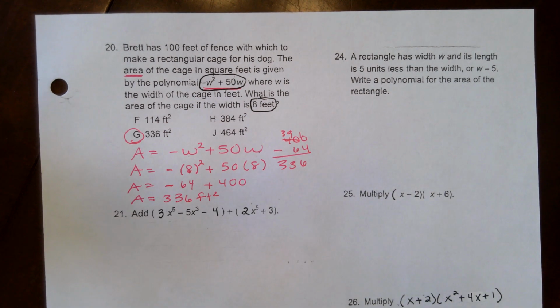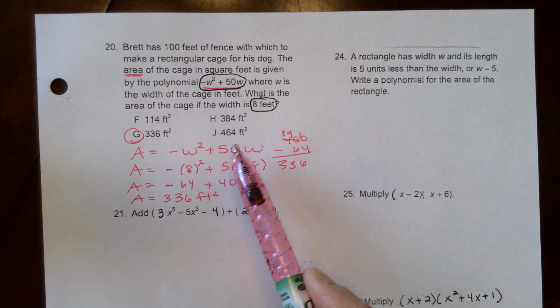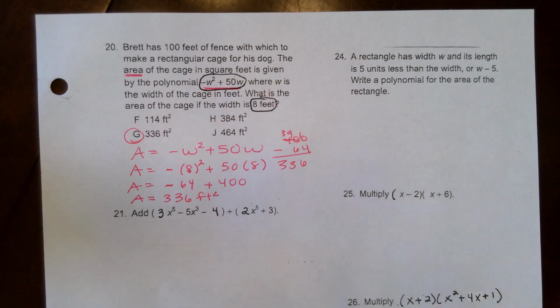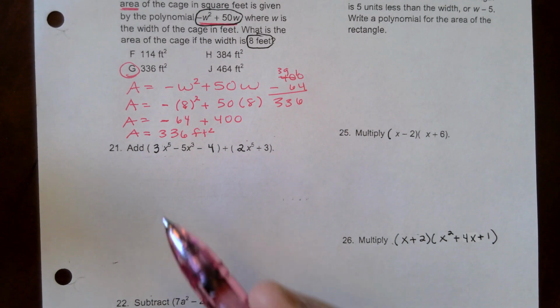Okay, so it really is just about you, and ultimately just substituting the value in there, but they're just trying to put it into the application there. Now we're going to add.